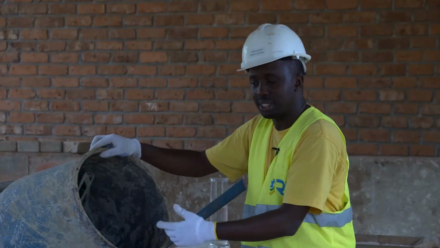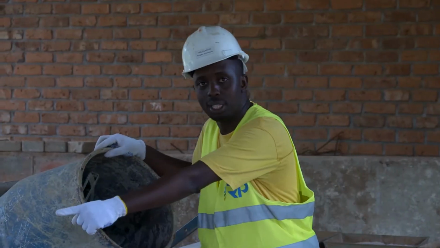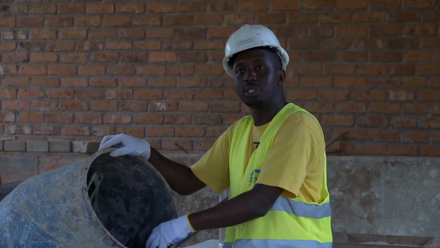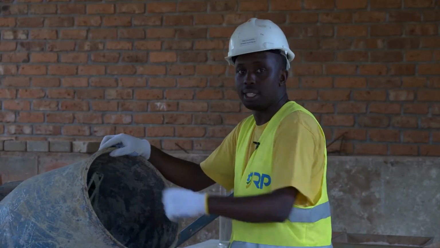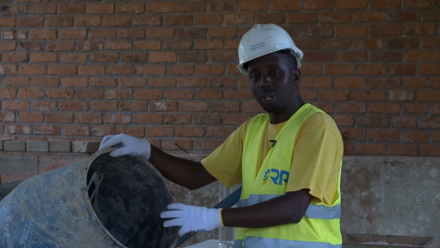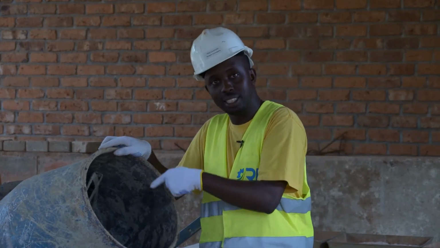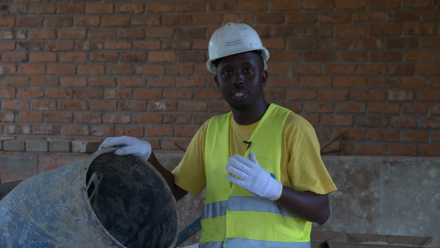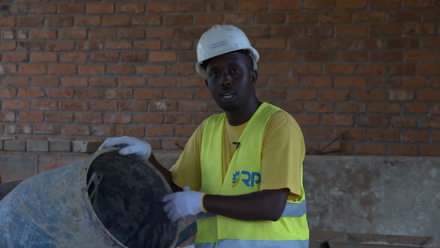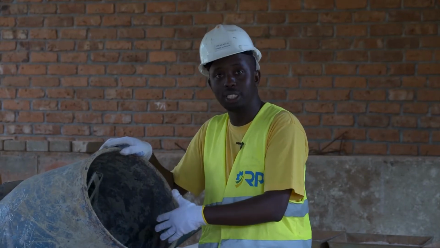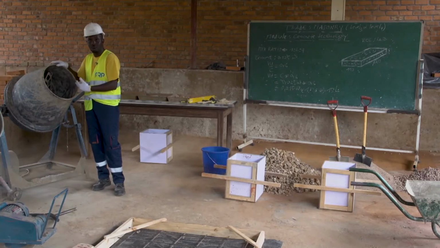As we have two mixers, this one and the other one, we are going to use this one because it is more powerful than the other one. So the mixing done in this mixer is more efficient because this kind of mixer produces a concrete of good quality at a faster rate.